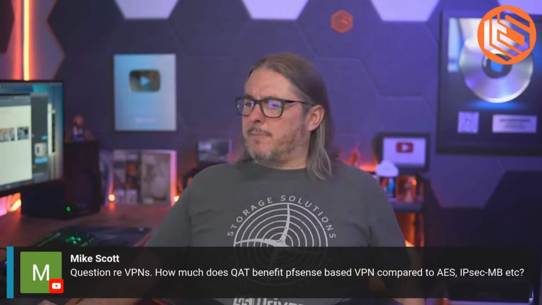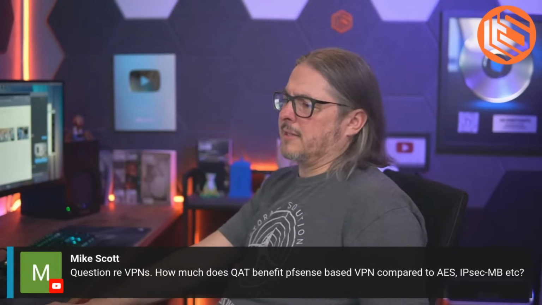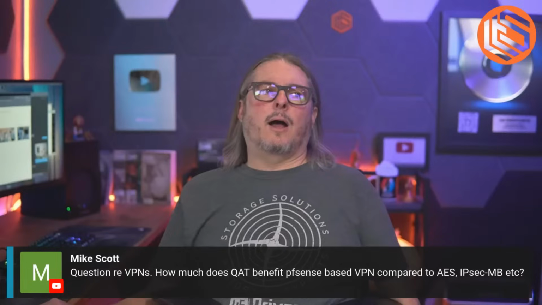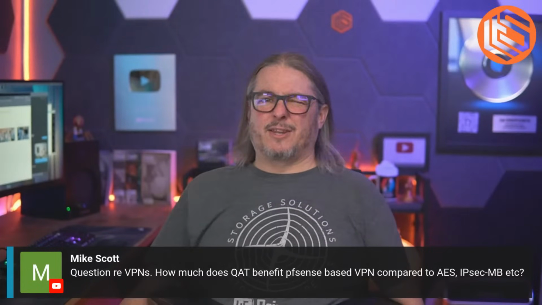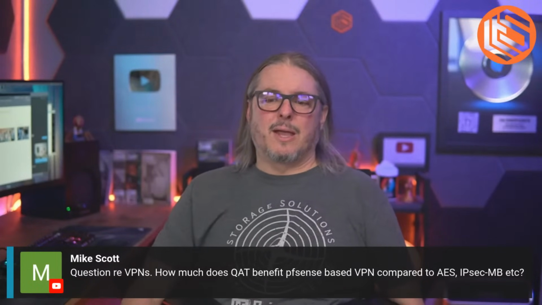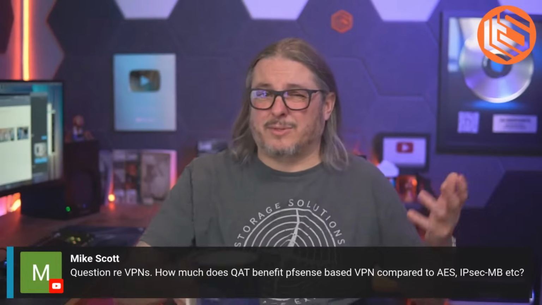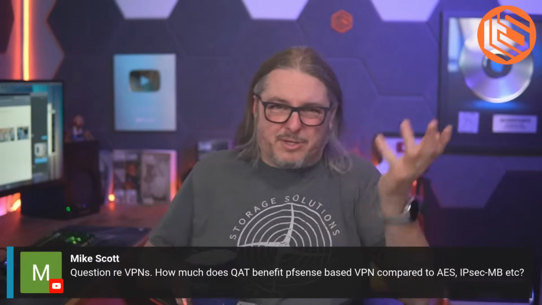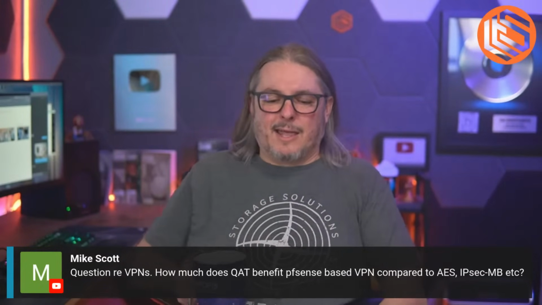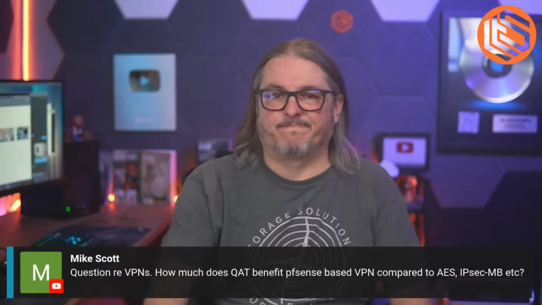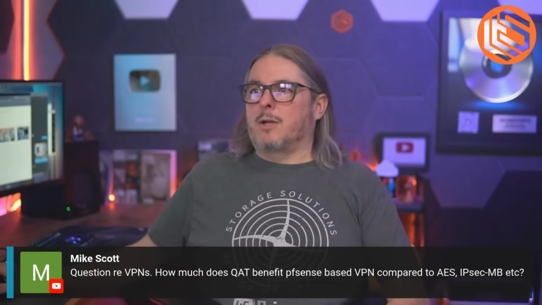How much does QAT benefit pfSense VPN compared to AES, IPsec, AES-NI? I think they have some numbers on their site. I don't know. Modern processors are so fast, I'd have to do some testing to tell you how much faster. There's probably someone who's done the testing. It's not something I've spent a lot of time in.